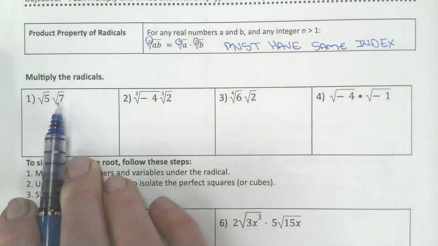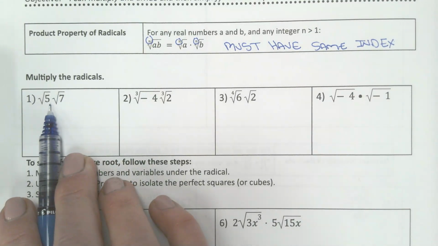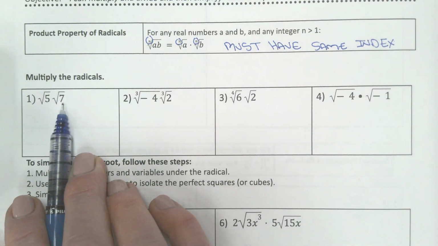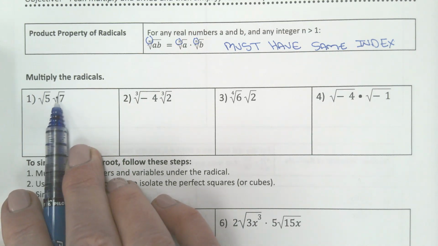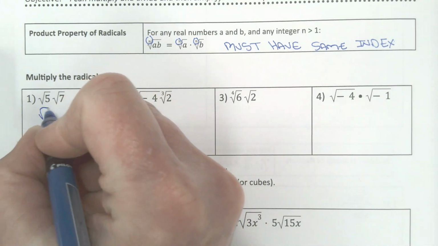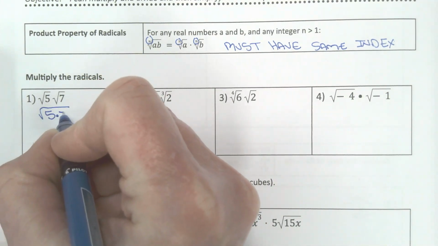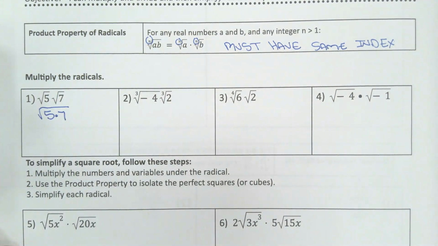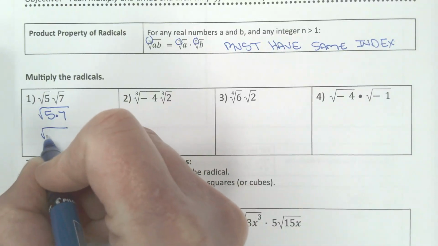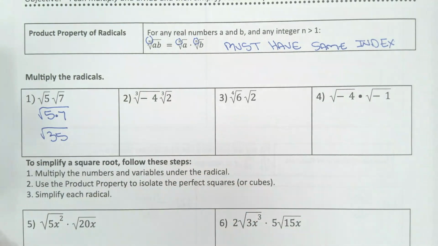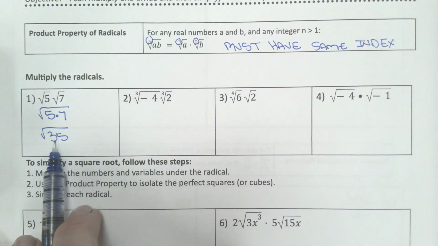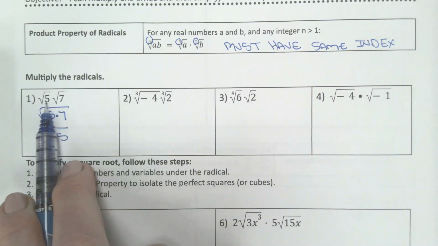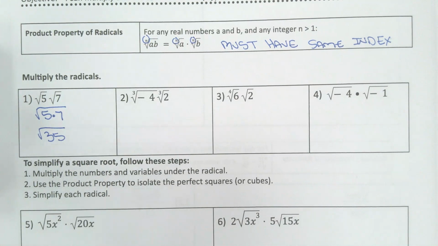If you look at example 1 here, I have the square root of 5 times the square root of 7. There's no index there, so it's an implied 2. That property says that you could multiply and put them together under the same radical, and 7 times 5 is 35. Sometimes it's more beneficial to multiply them, and sometimes it's more beneficial to separate them. Depends on the number.